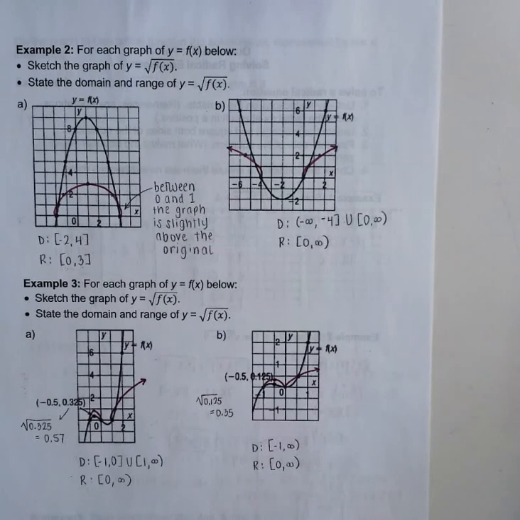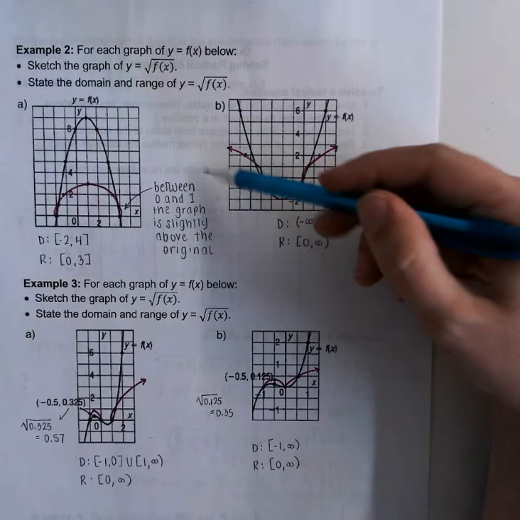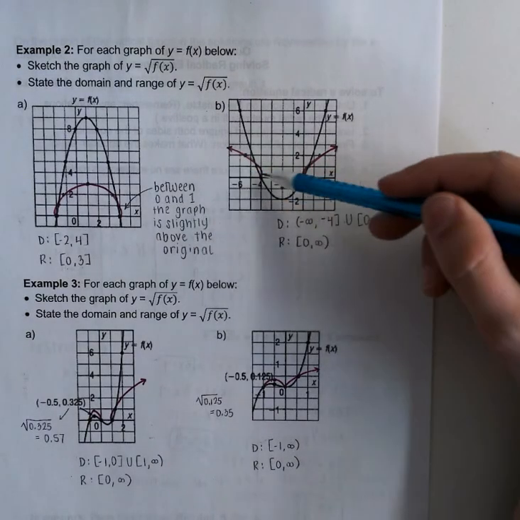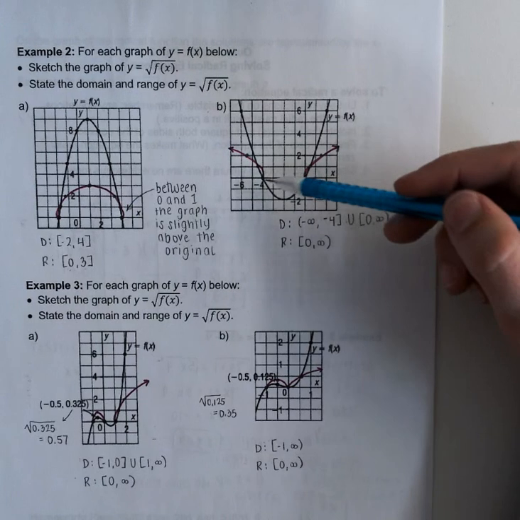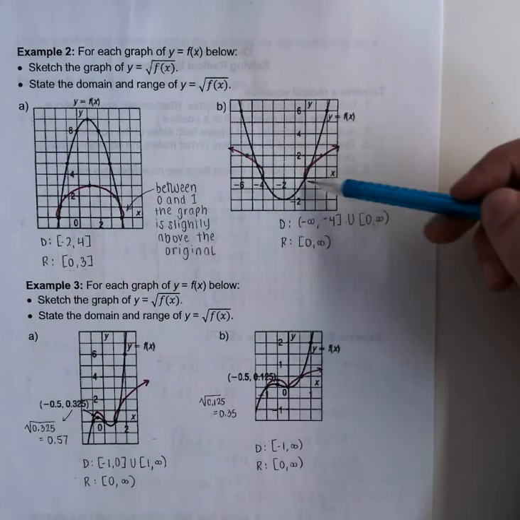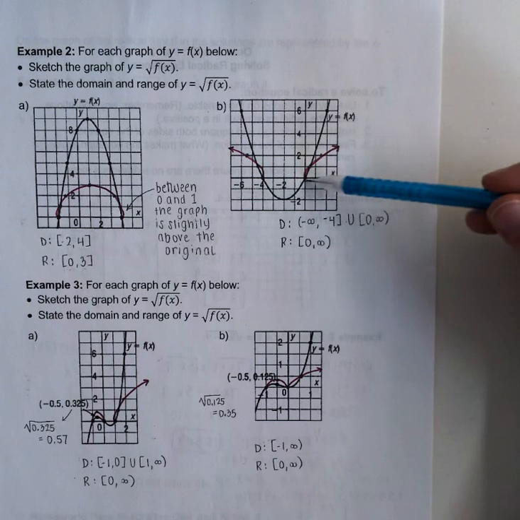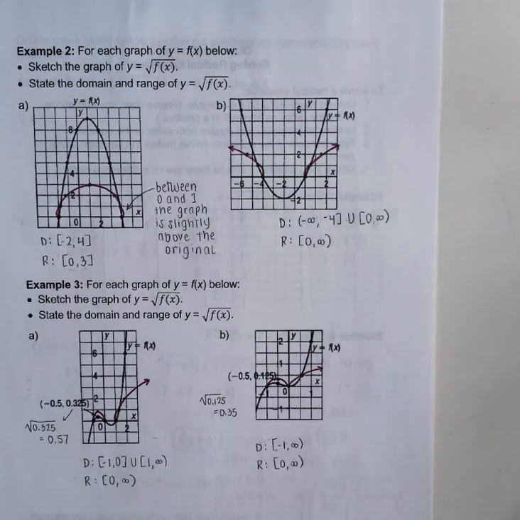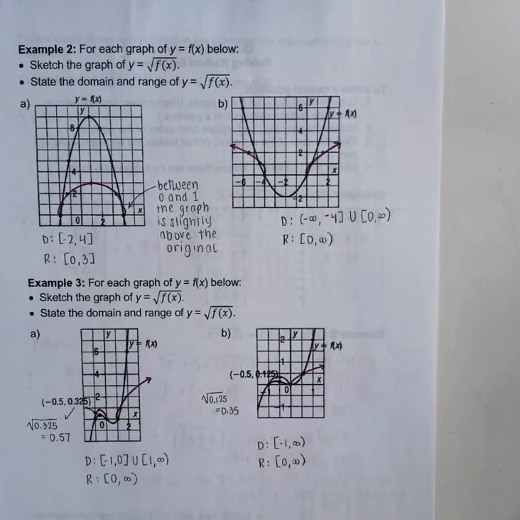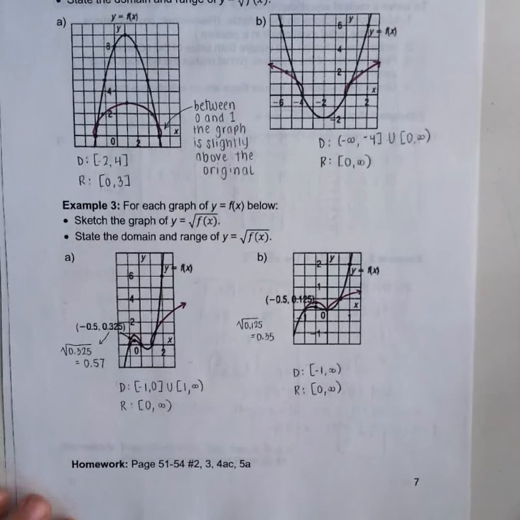So in this case, my domain goes from -infinity up to -4, and then there's a gap, and then it goes from 0 to infinity. And my range goes from 0 to infinity as well. Now the last graphs in example 3 here are actually cubic functions, but they work the exact same way.